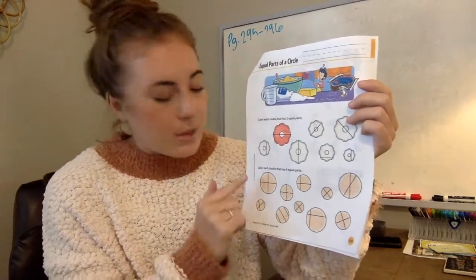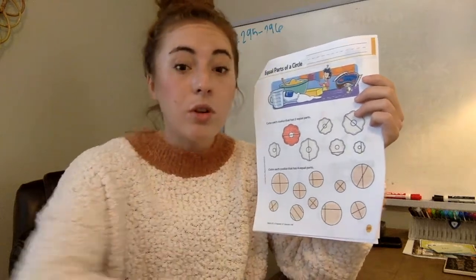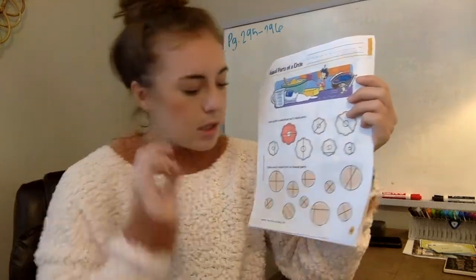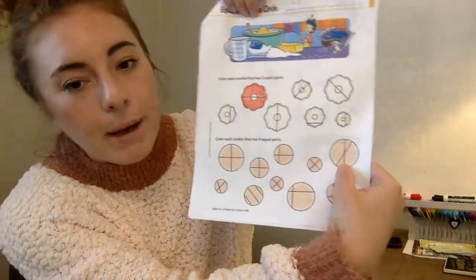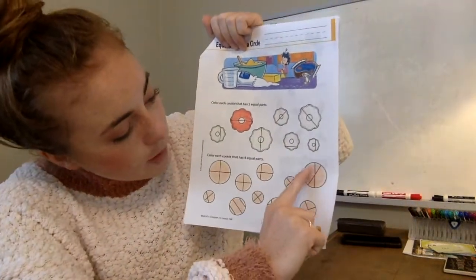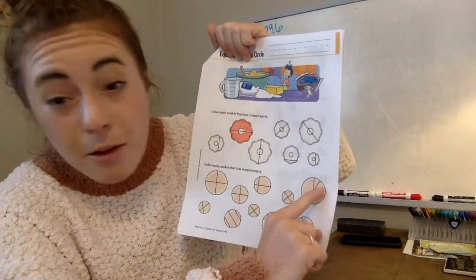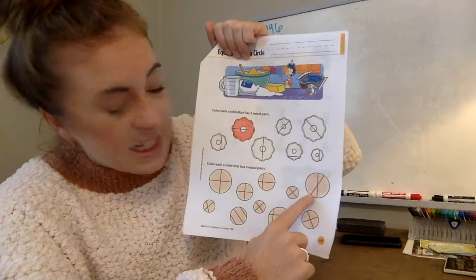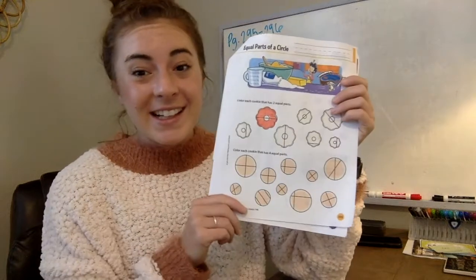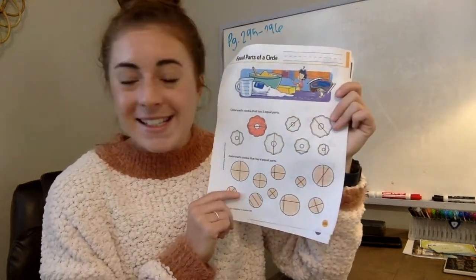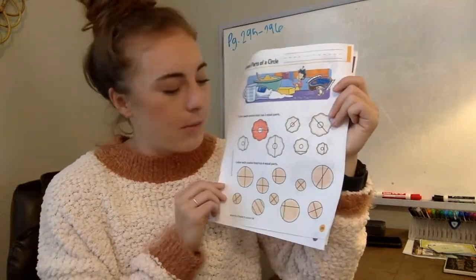Now let's go to the next one. Color each cookie that has 4 equal parts. So remember my circle with my 4 equal parts? Let's look at this one. How many parts does it look like it has? Let's count. 1 big one, a little tiny sliver, 2, another big one, 3, and a tiny little sliver, 4. Well, that has 4 parts. Can we color that one? No, why not? Because they're not equal parts. They're not the same size and the same shape.